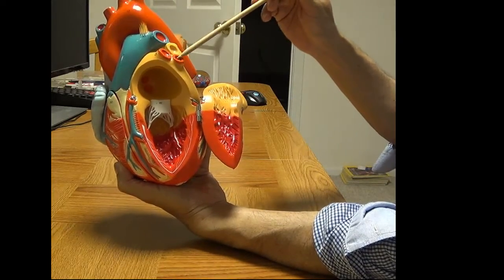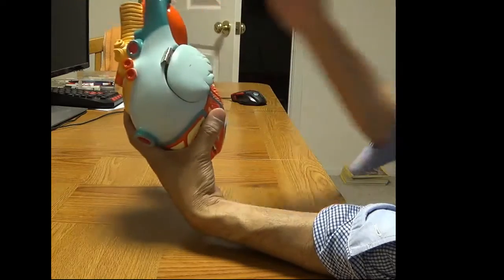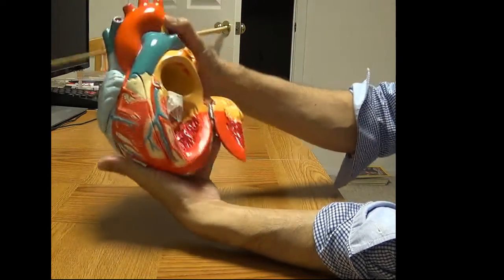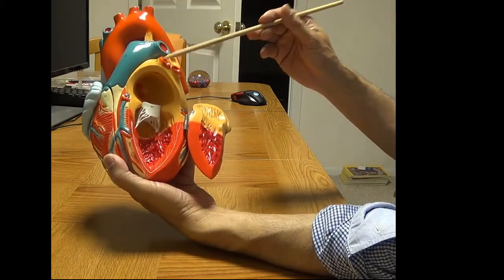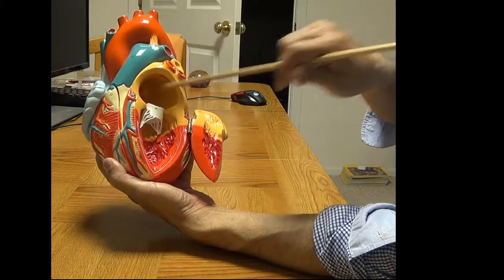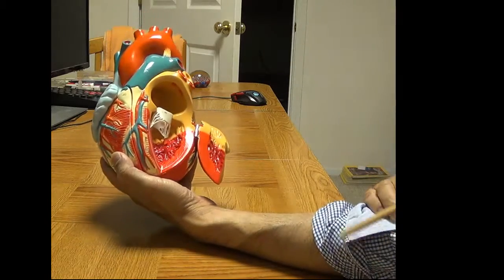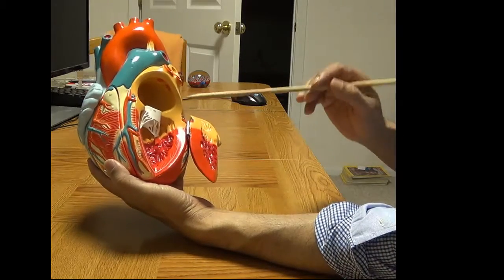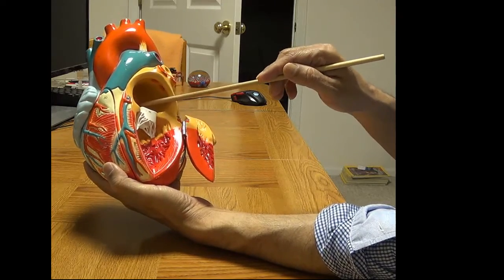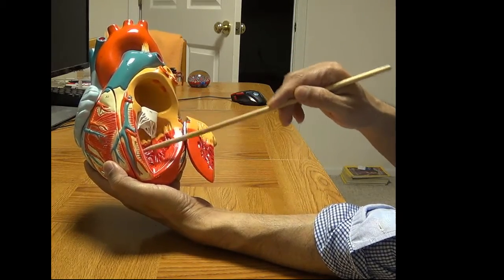These are left pulmonary veins and these are right pulmonary veins. So four of them, those pulmonary veins, bring oxygenated blood from the lung into the left atrium. Okay, and then the left atrium gives blood to the left ventricle.